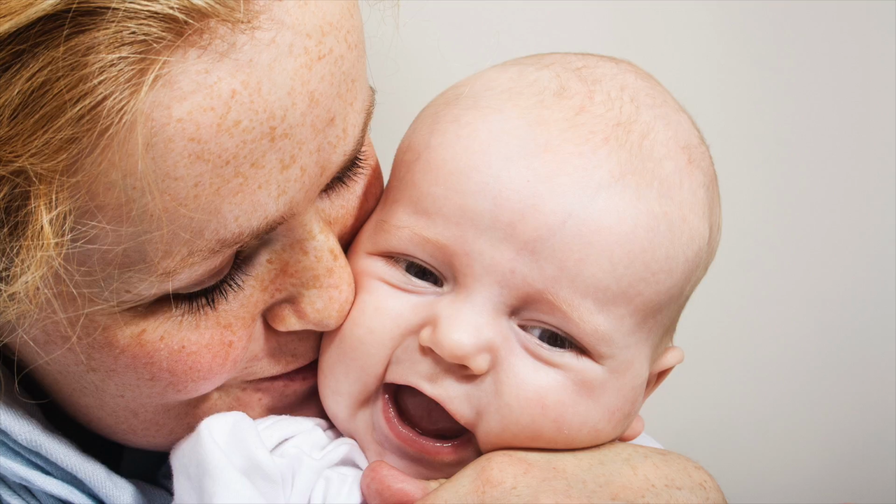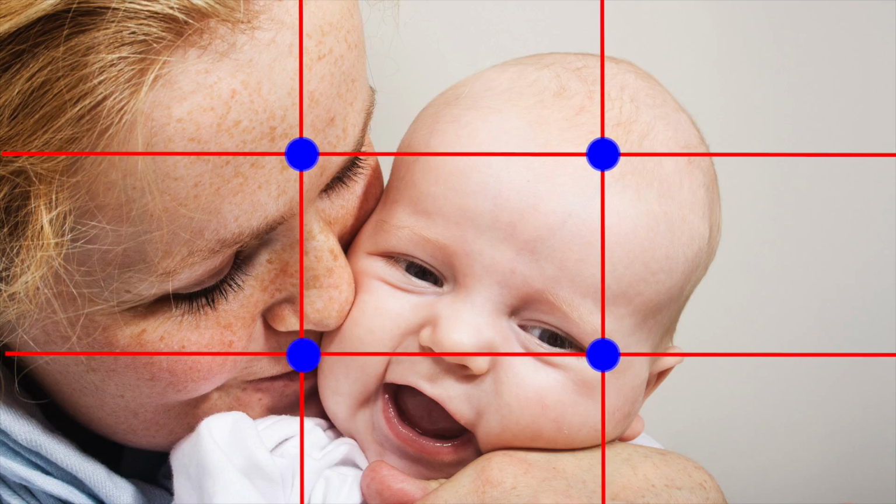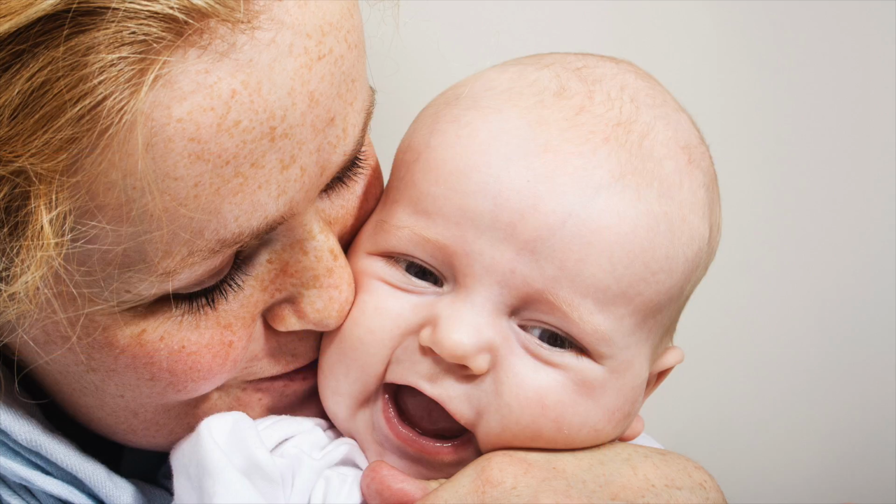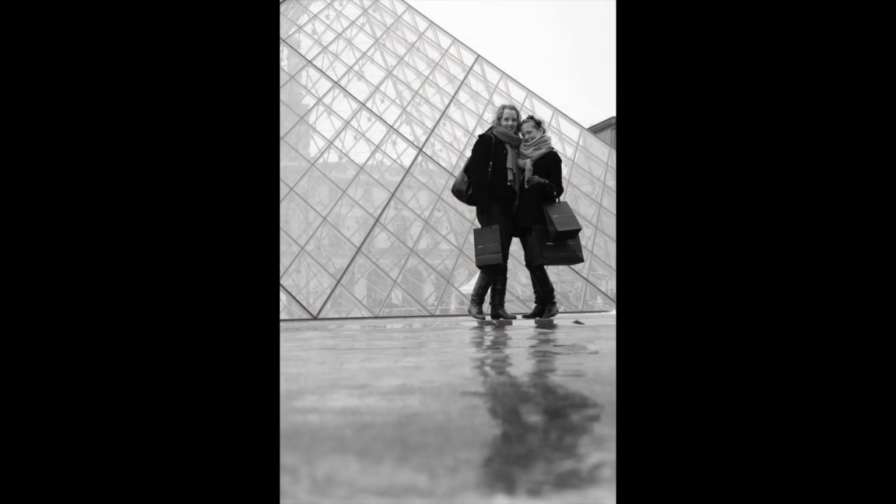It can also be a good idea to get up close and personal. If the mother's head and more of the space around them was included, I think this tender and intimate moment would have been lost. Sometimes though, you just want to do the opposite and play with the angles. Here the camera is almost balancing on the edge of a fountain next to the Louvre, to make it look like these two girls are standing on water.